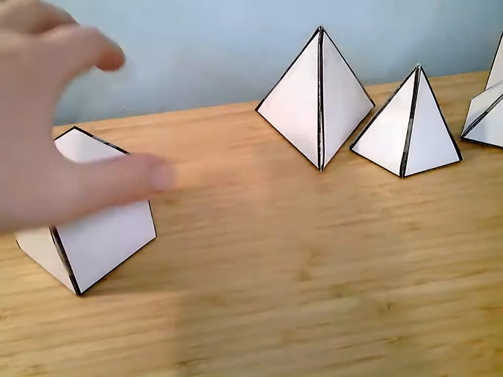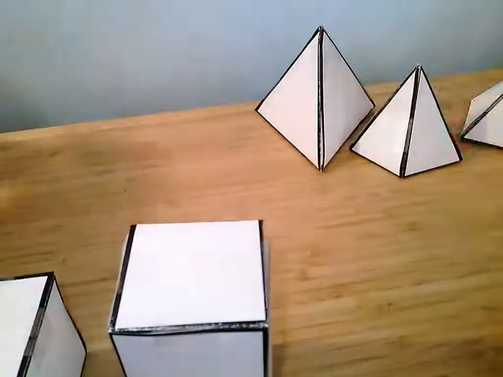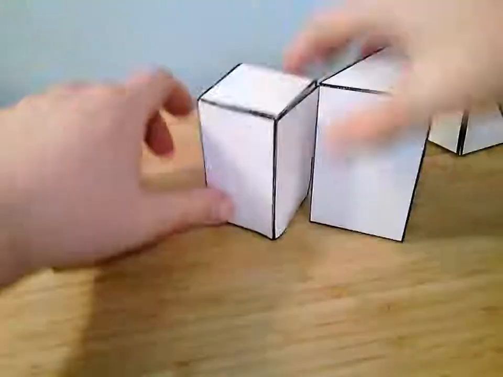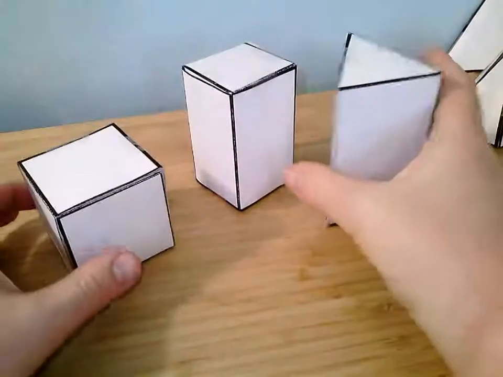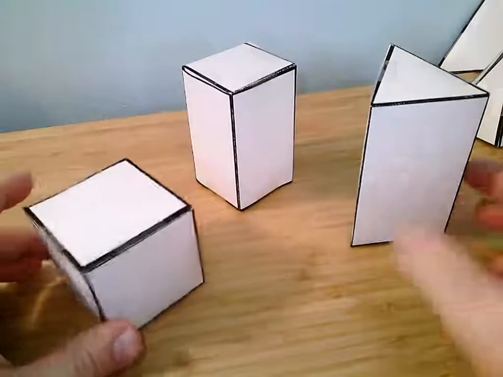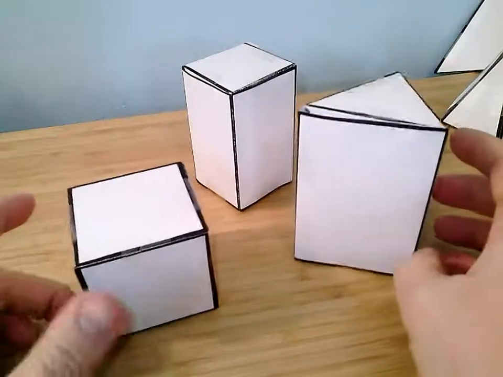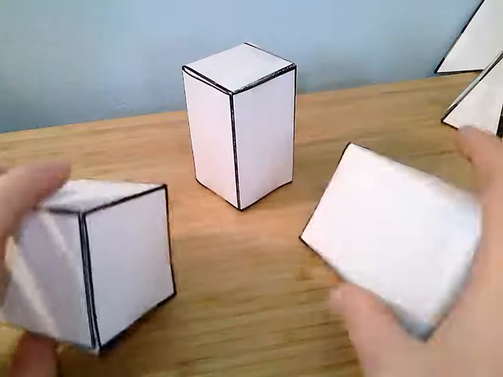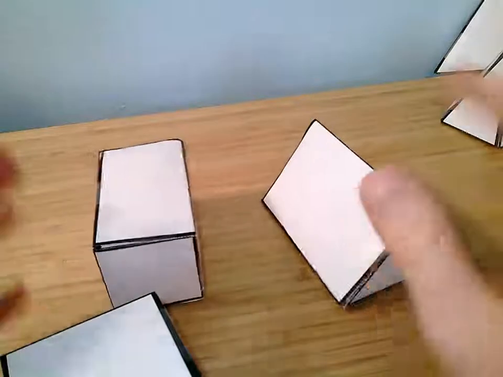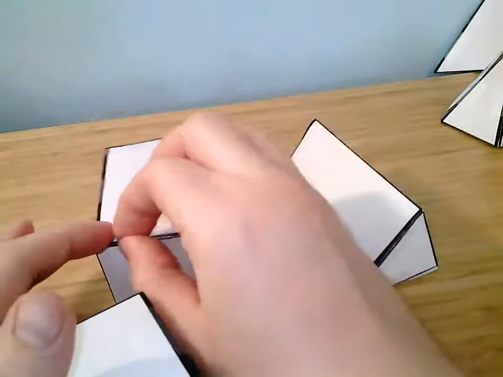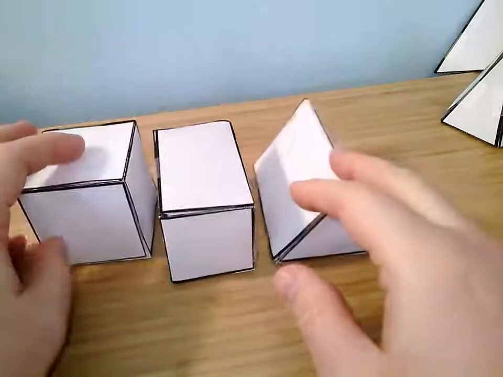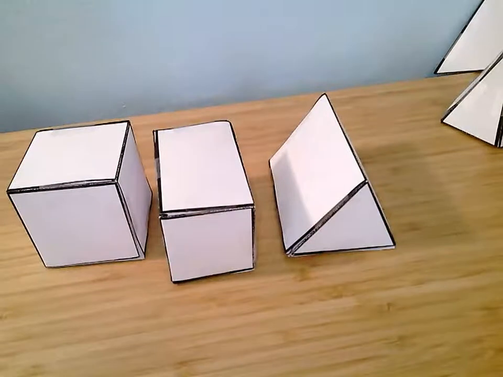So if we look at these 3 shapes, these are all the same family of 3D shapes. No matter how we turn them around, these are what we call prisms. That's the more technical word; you might say they're boxes or whatever, but our term in geometry for these types of 3D shapes is prism.